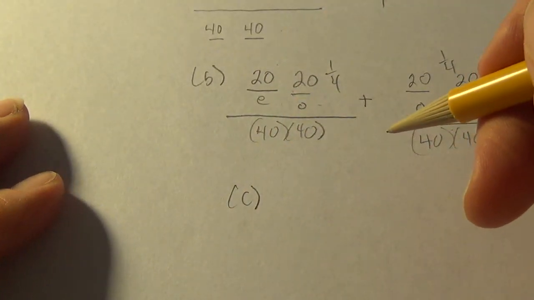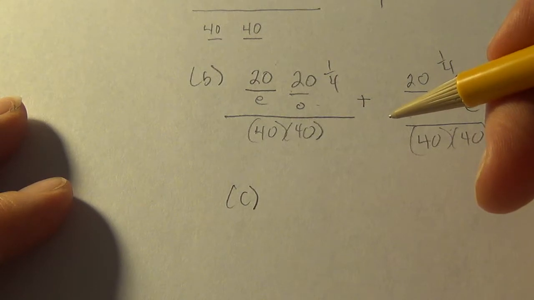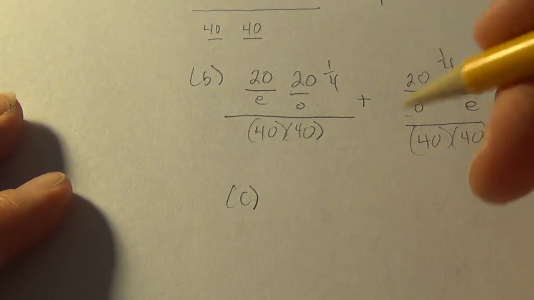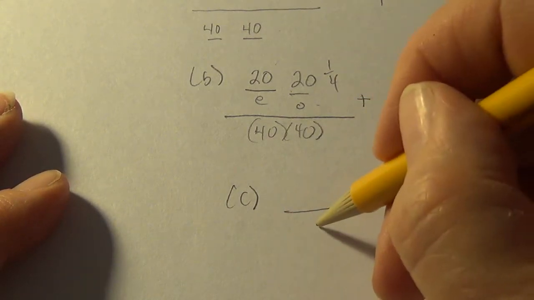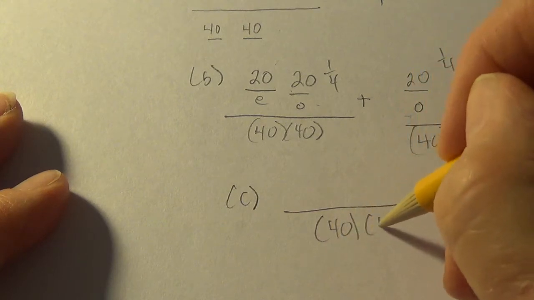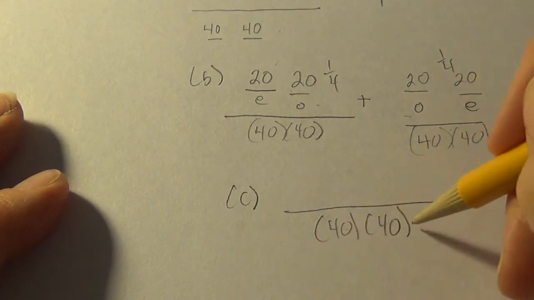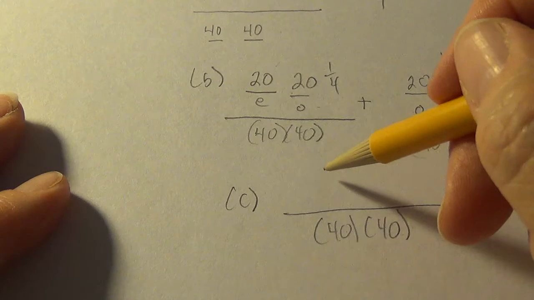Alright, on part C, I'll give you a push. On part C it says both numbers are less than 30. So you know on the bottom of the fraction, all possible numbers, 40 times 40.